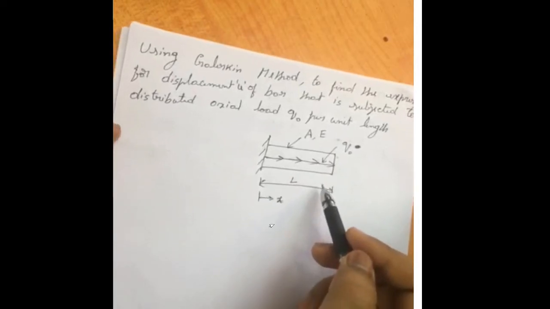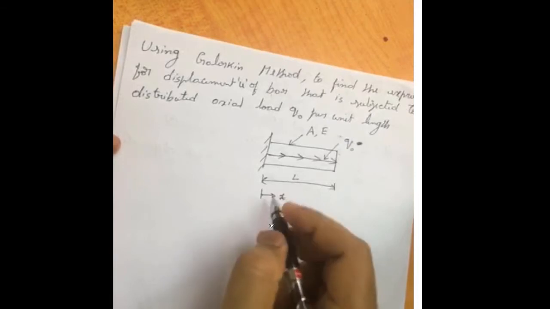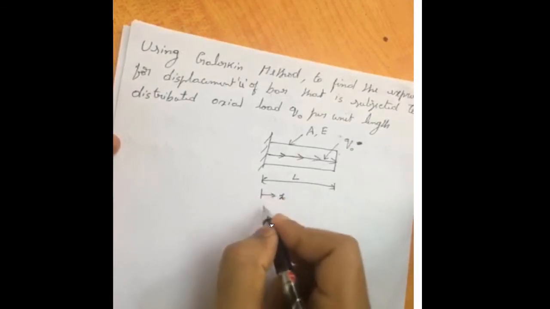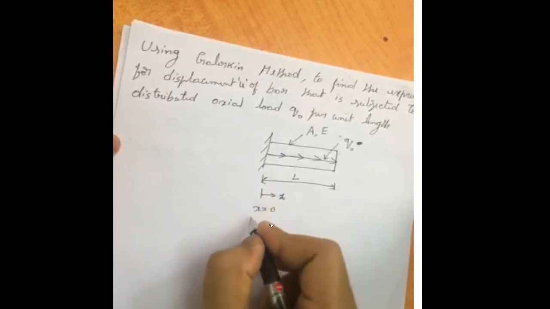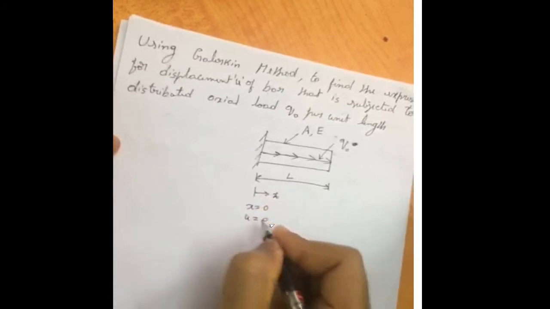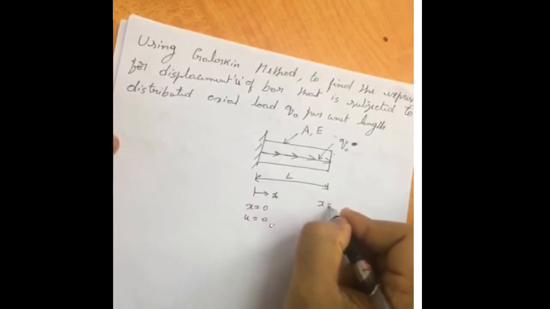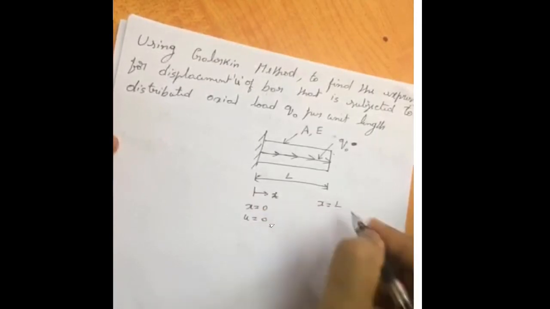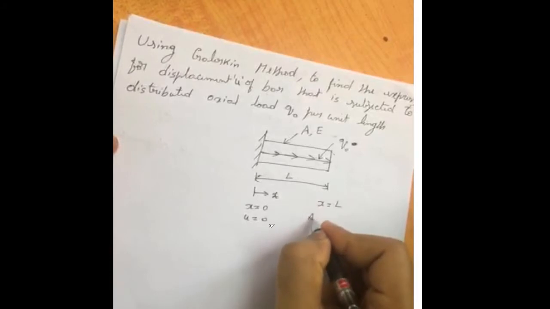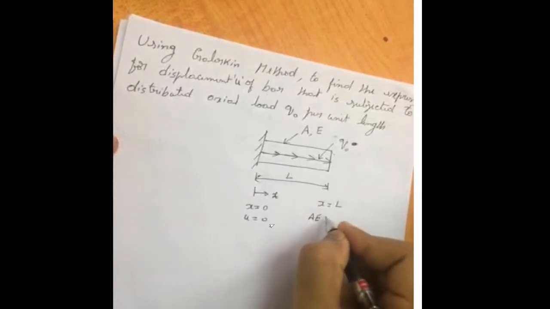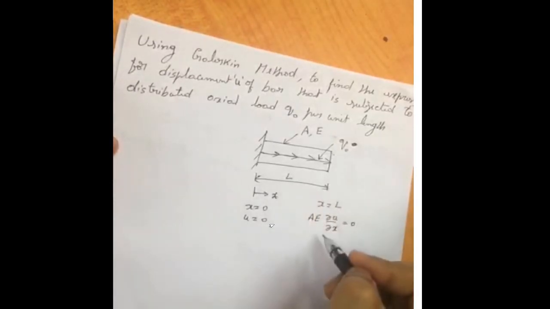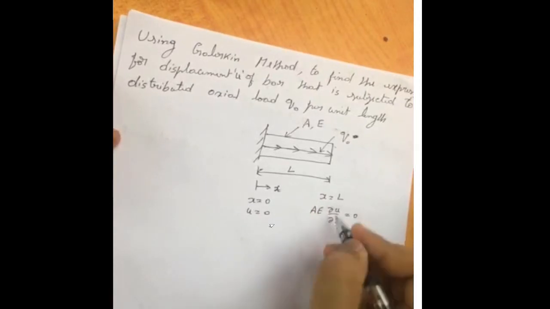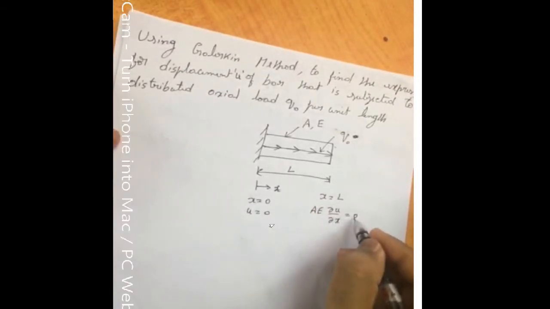Now the first step is to define the boundary conditions for this problem. Essential boundary conditions: at x is equal to 0, u is equal to 0. At x is equal to L, AE times dou u by dou x is equal to 0 because there is no load here, or we can write it as dou u by dou x is equal to 0.